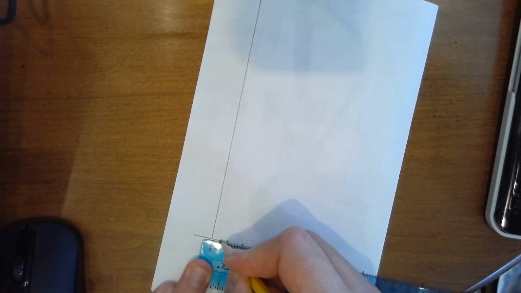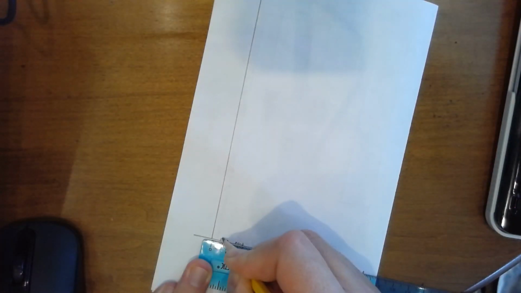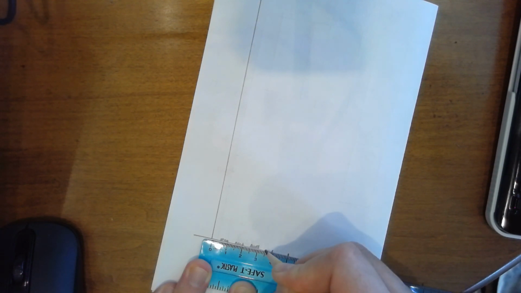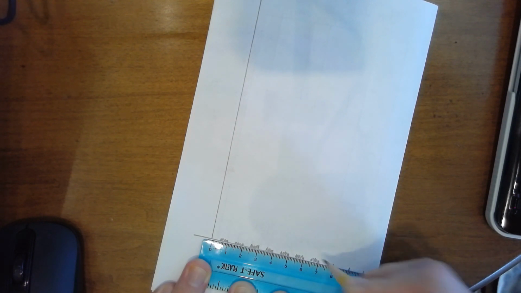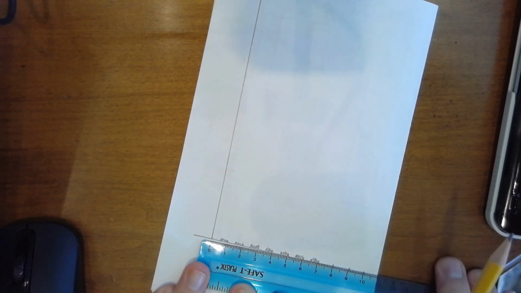So, all right, I've got 1 bar here. 1, 2, 1, 2, 3, 4, 5, 6, 7. Do I have 7 yet? 1, 2, 3, 4, 5, 6, 7. Okay, I've got 7 now.